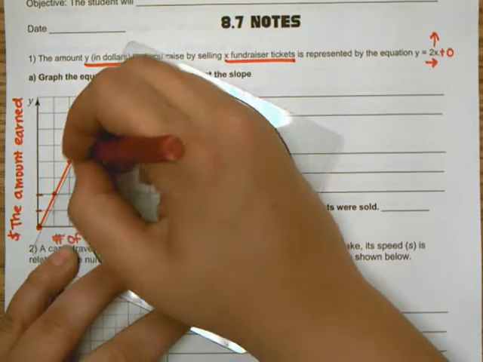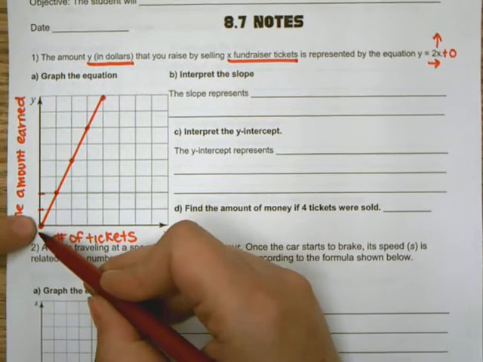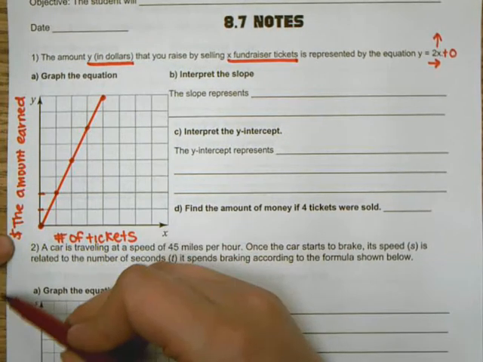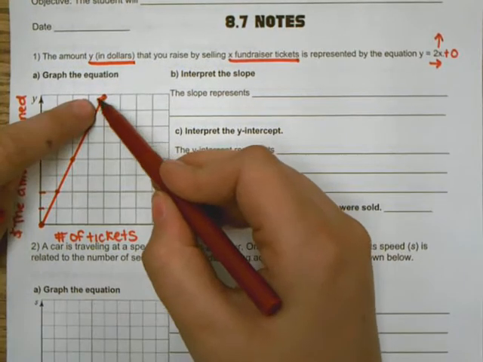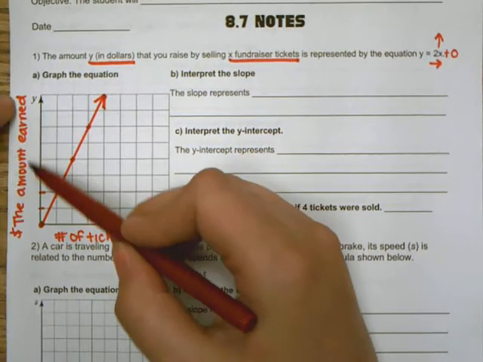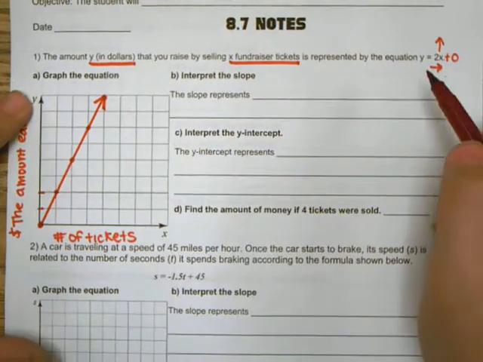And when we connect these points, since they have real life meaning here, we can't put an arrow going down because we can't go into the negative. We can't earn a negative amount. And an arrow going up would work because we can earn more and more money.